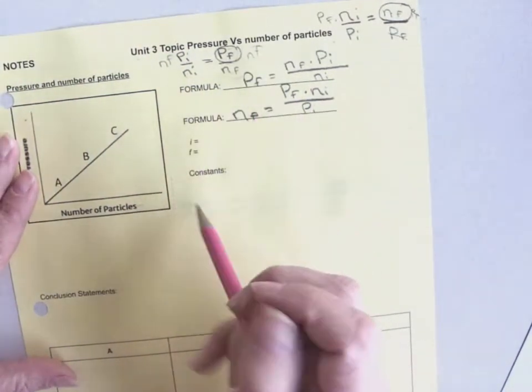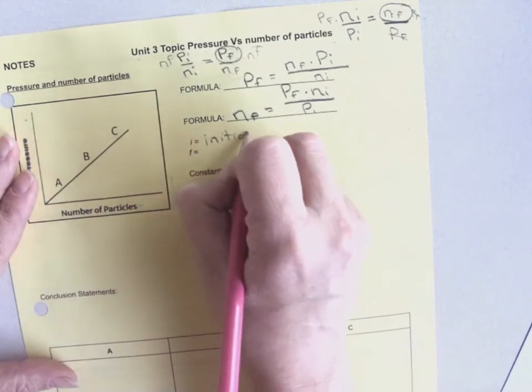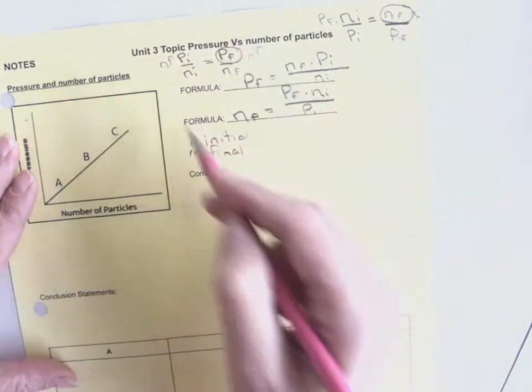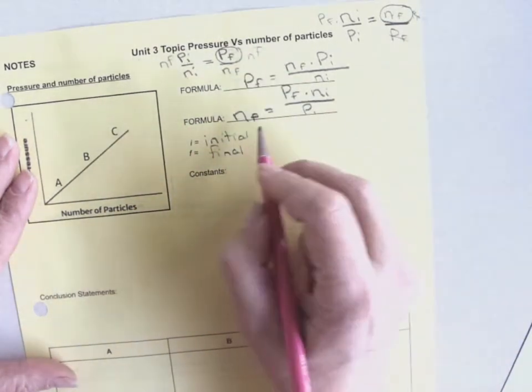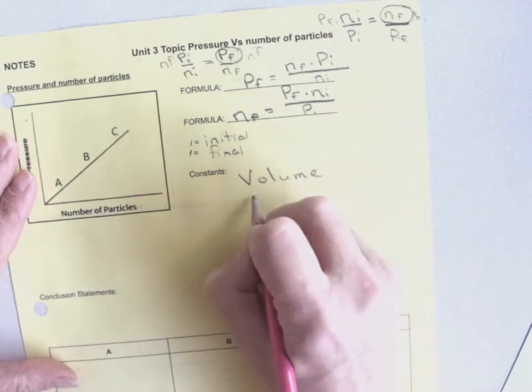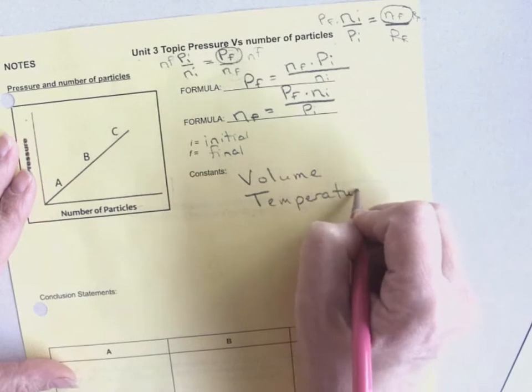And just as a note, in case you forget, let's write it down: I stands for initial, and F stands for final. Now, in this formula, we don't see anything about volume or temperature, so those two things must be staying constant. So we don't even have to pay attention to them because they're not changing.